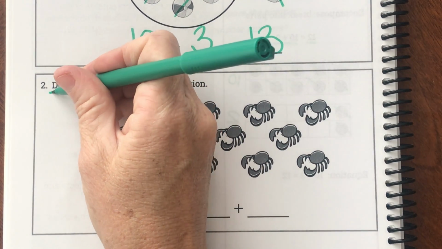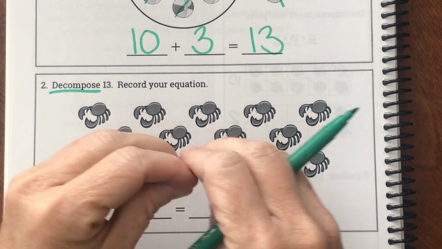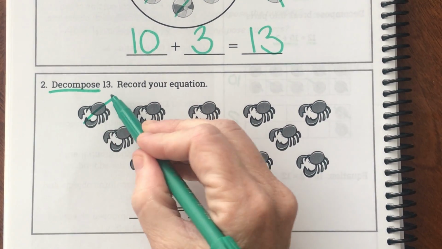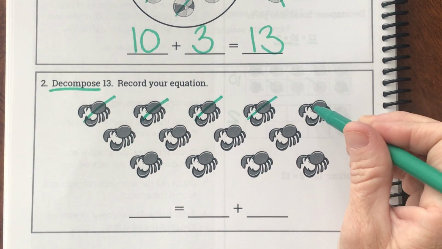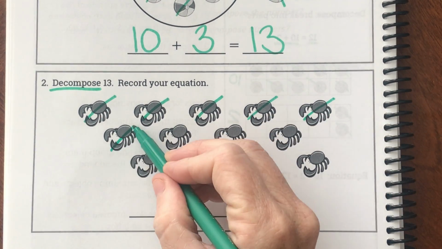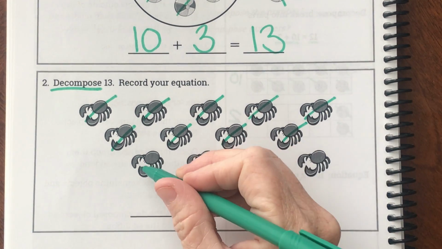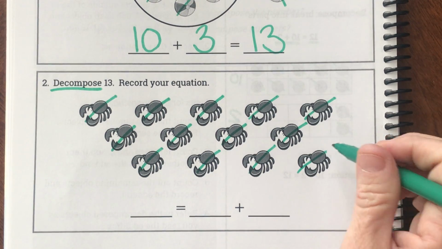So this time they want us to decompose. So now we have this big group and they want us to break it into 2 groups. Okay, so let's count our big group first. Okay, ready? 1, 2, 3, 4, 5, 6, 7, 8, 9, 10, 11, 12, 13.